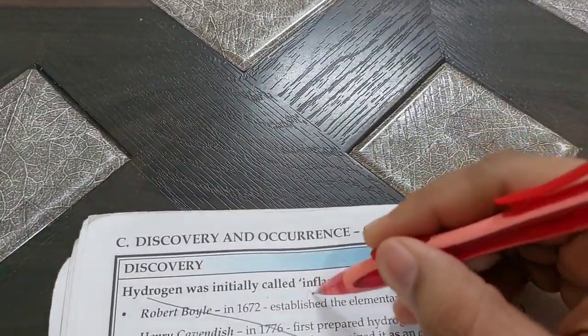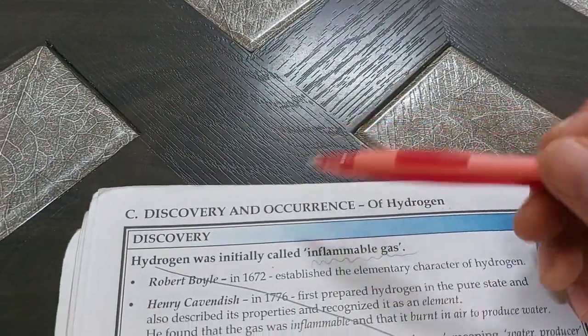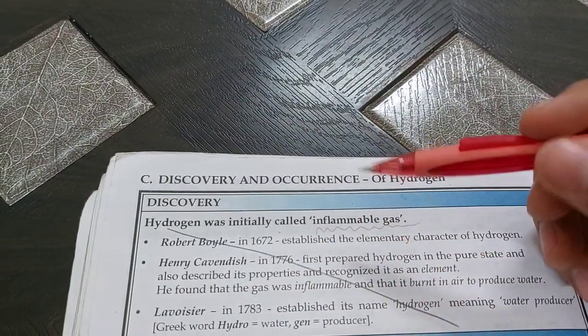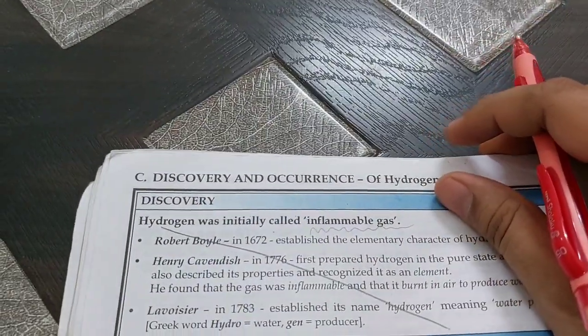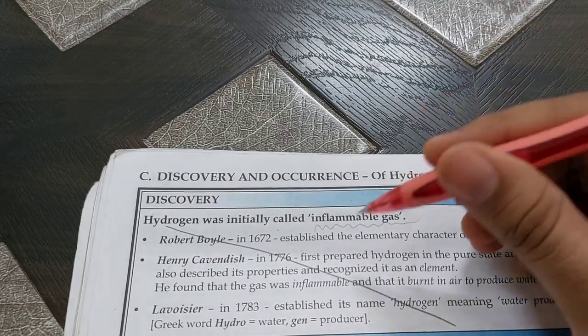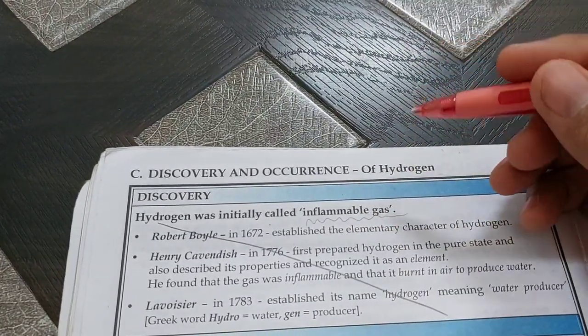Next, discovery. Initially, it was called inflammable gas. Highlight that word. Names of the scientists are not so important. If your teacher includes them in their syllabus, then you have to learn it. Otherwise, you can cancel it or just mark it as read.